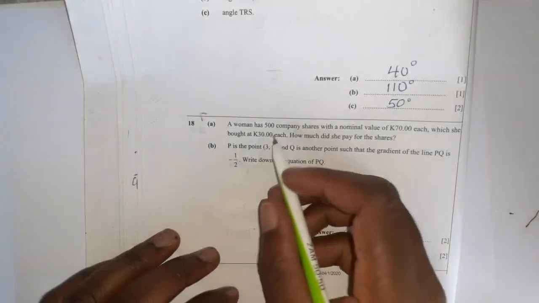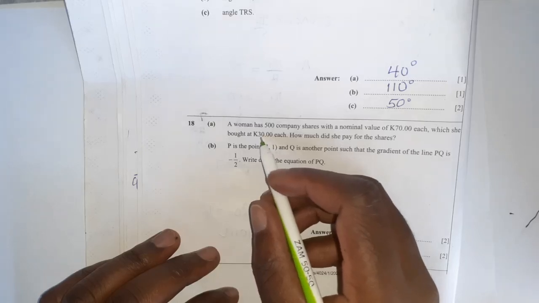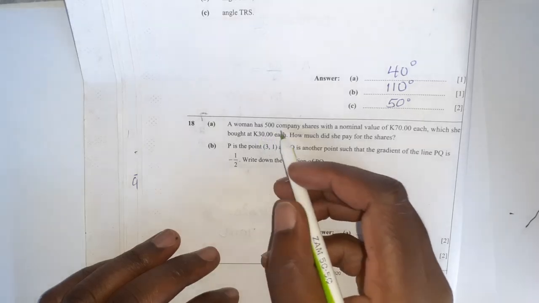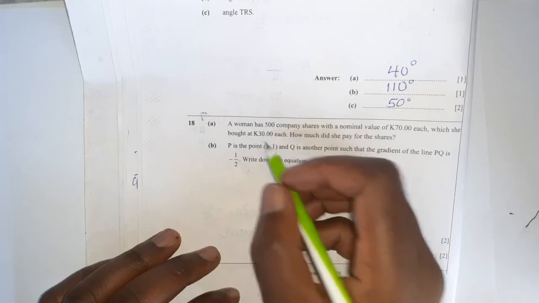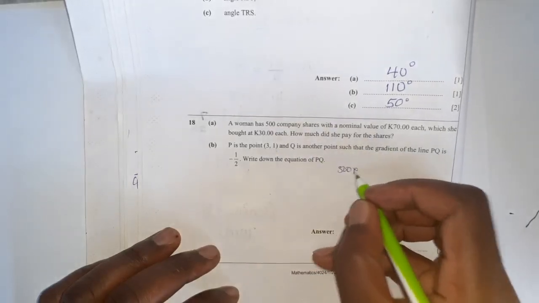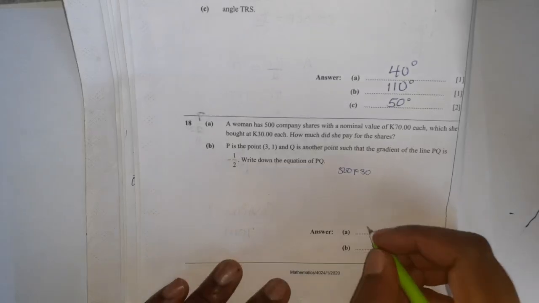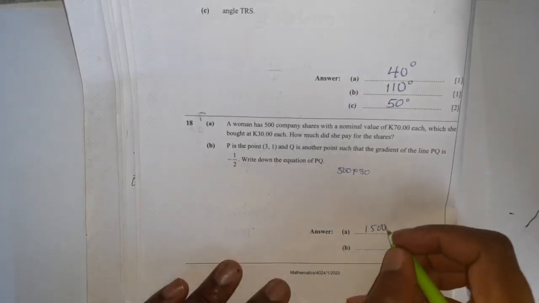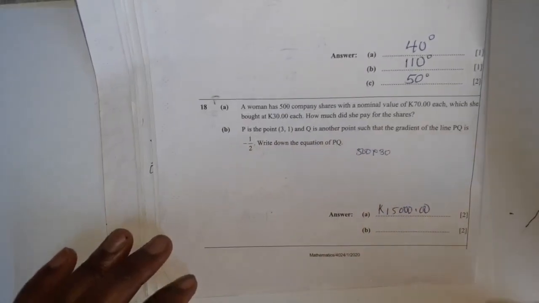So we are told that each share is 30 kwacha, and how many shares were bought? 500. So you need to multiply this one. When you multiply 500 by 30 kwacha, what are you going to get? This is going to give us 15,000 kwacha. Okay, so we can go to the next question.